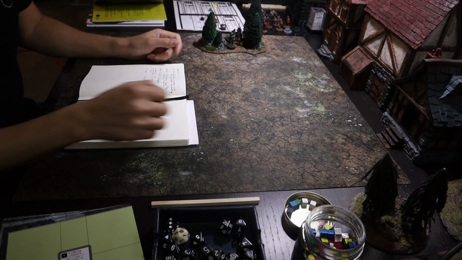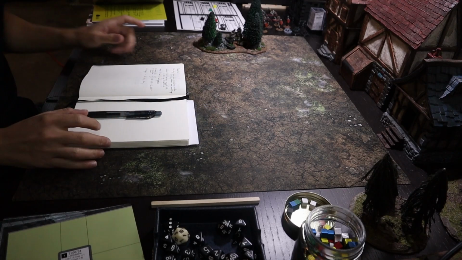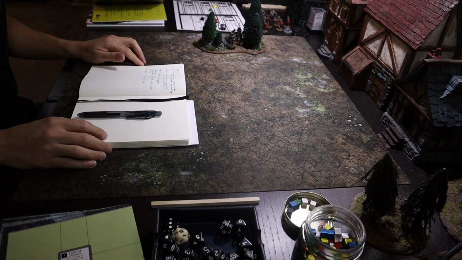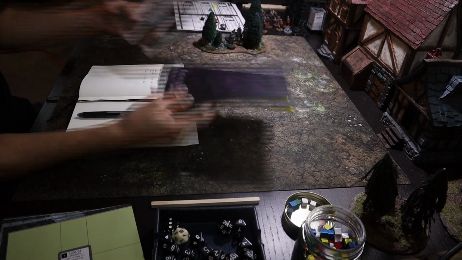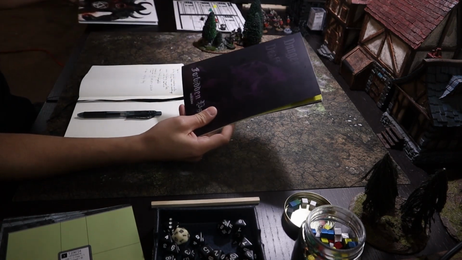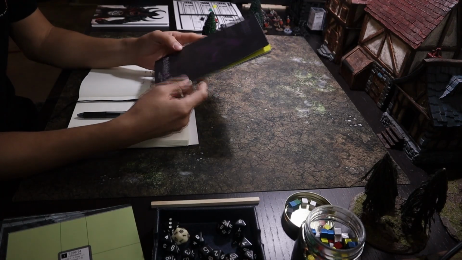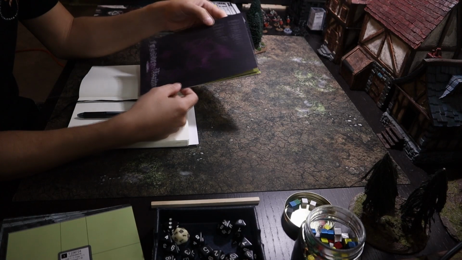Hello. I'm going to work today going through the process of the dungeon raids that I've been playing. So, a couple of things. I'm using Psalm, and I'm using the core rulebook and this supplement called Dungeons and Death.